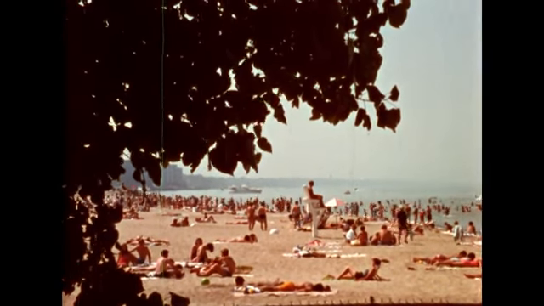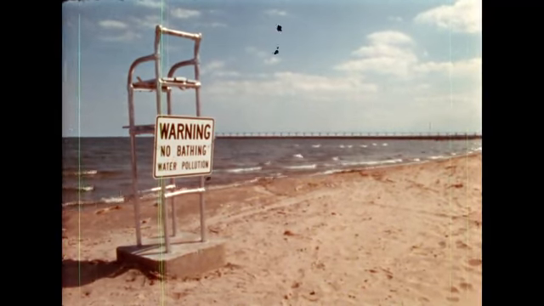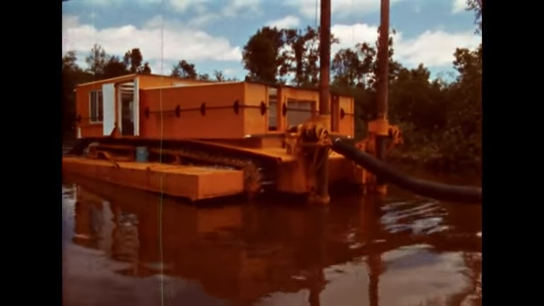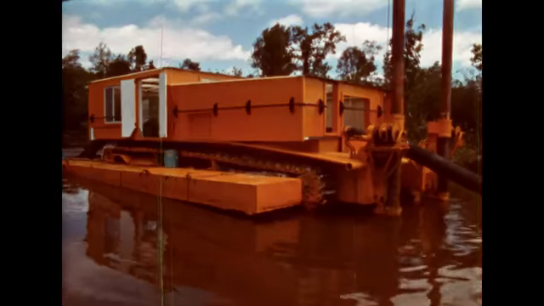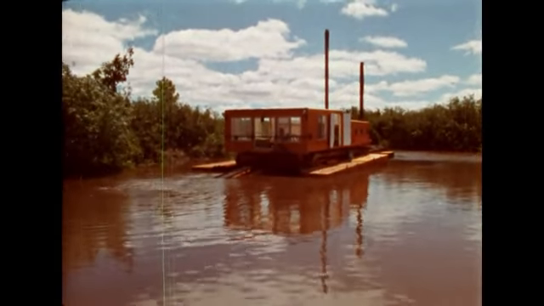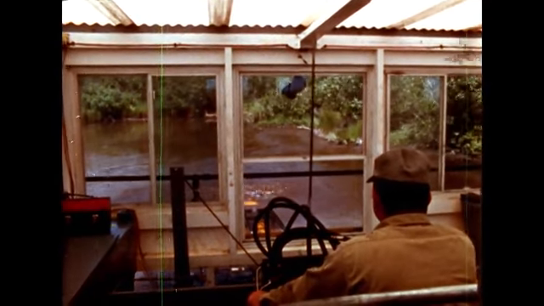A tragic result of accelerated aging is the loss of one of man's most valuable resources. Many communities and government agencies are turning their efforts to reducing eutrophication to slow down the aging process. Here, a lake is being dredged to remove nutrient-rich sediments which have clogged its use.